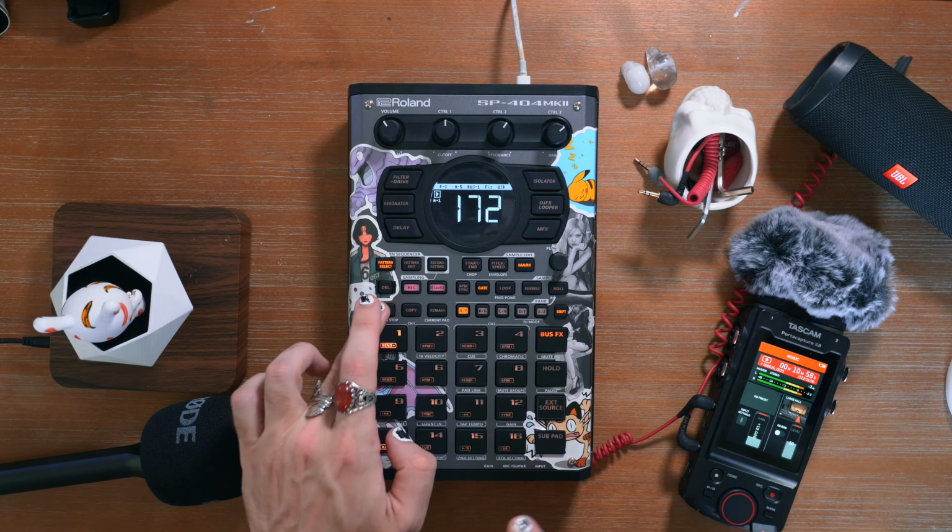So yeah, I thought it was just fun to share this cool, fun, stuttery effect by changing the start and end point live.